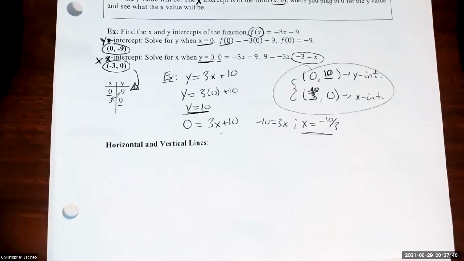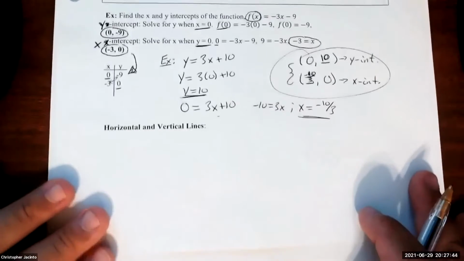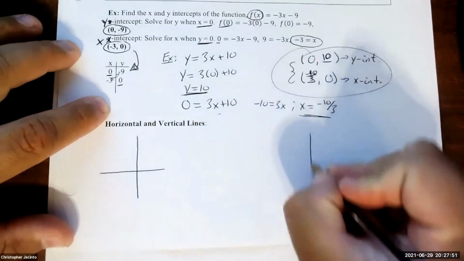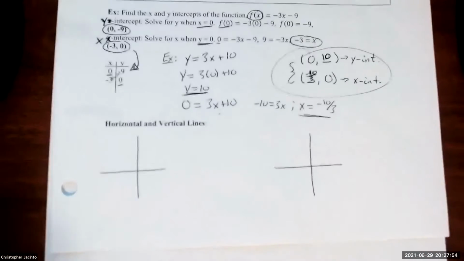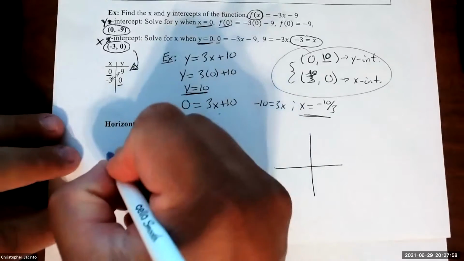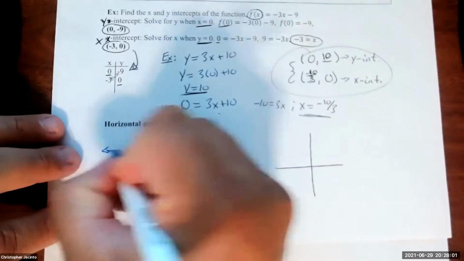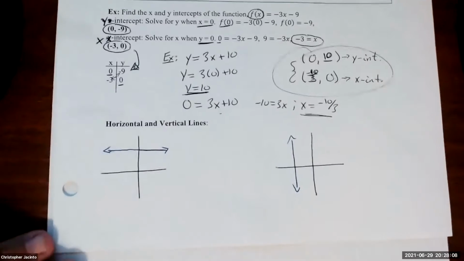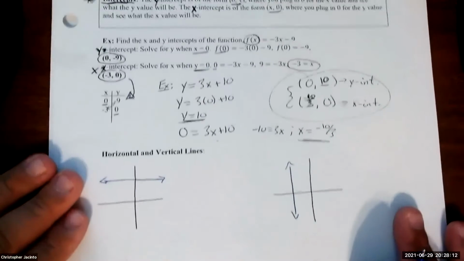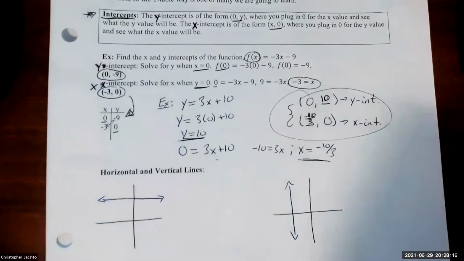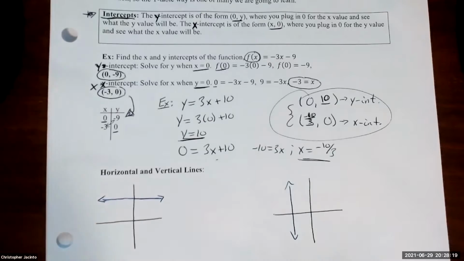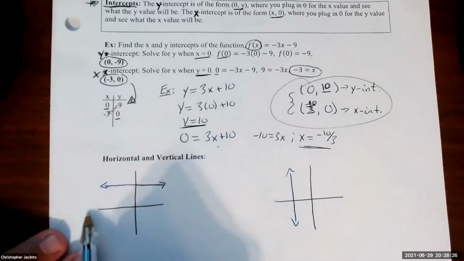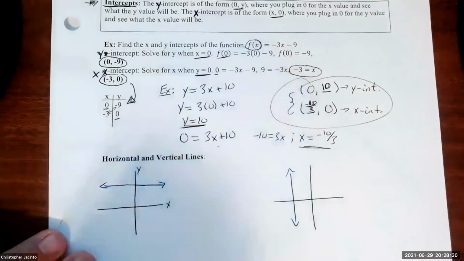Okay. All right. So speaking of that kind of concept, now we're going to talk about something called horizontal and vertical lines. So a horizontal line looks like this, and a vertical line looks like that. Now, the whole point of these intercepts is an intercept is where it crosses its respective axis, right? So remember, this is the y-axis and this is the x-axis. So notice this line will never cross the x-axis.